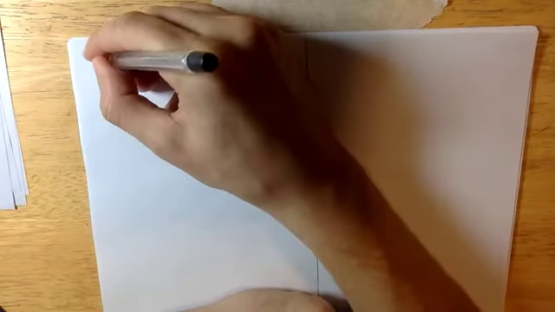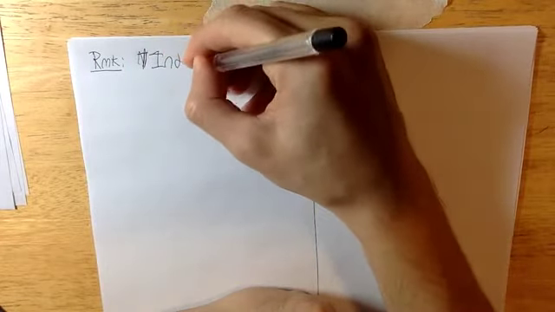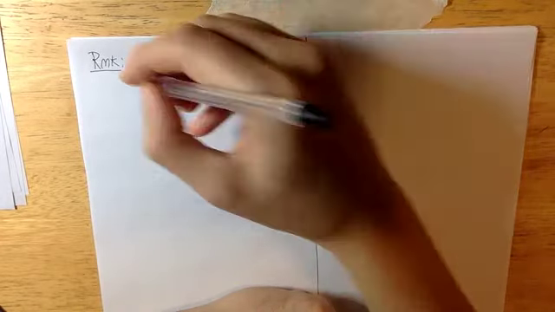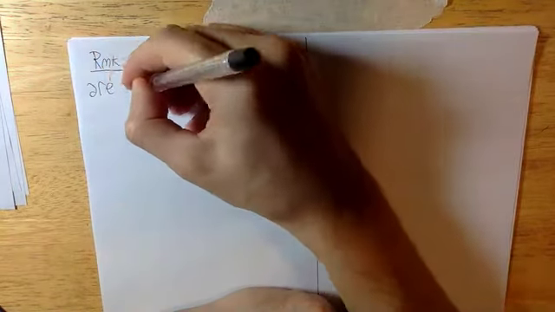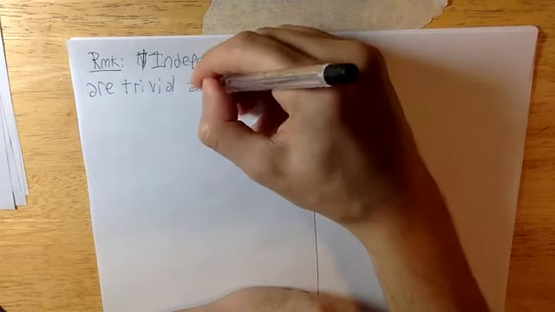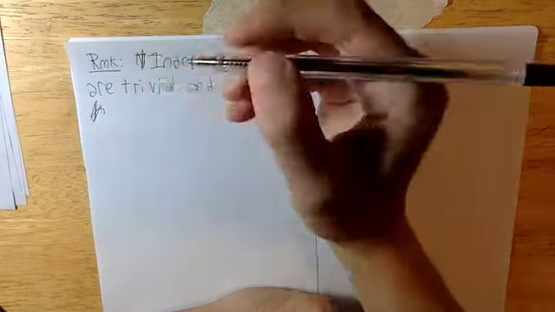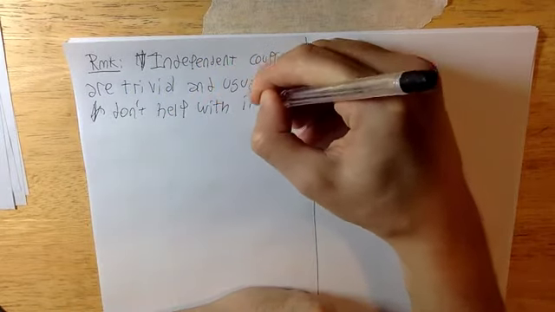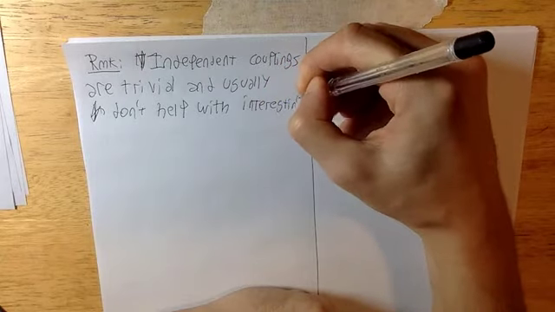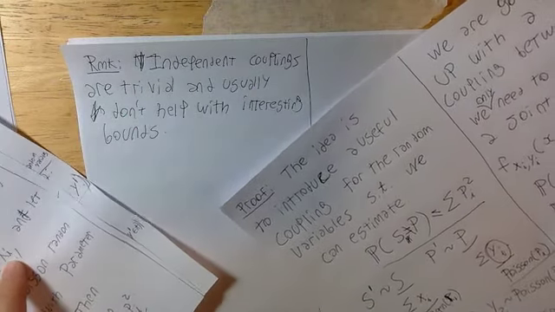This is a remark which should be outside of this proof: trivial independent couplings are trivial and usually don't help with interesting bounds. Okay, so one of the things that we said here is that the sum of these xi's is S.